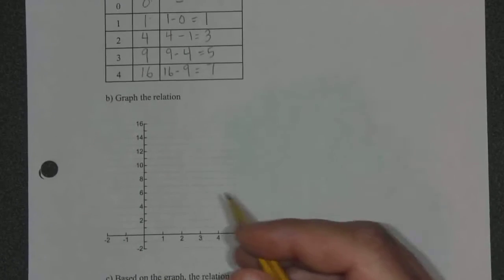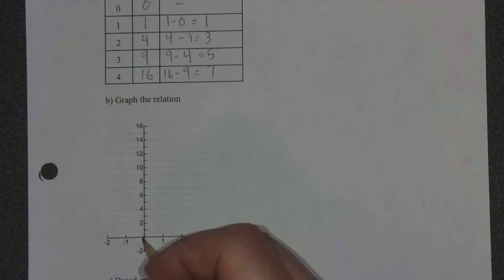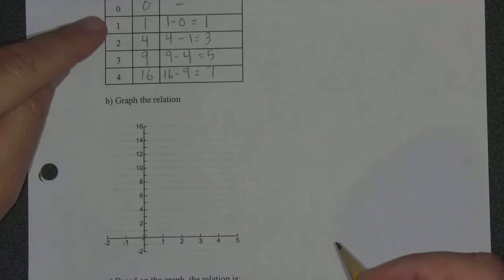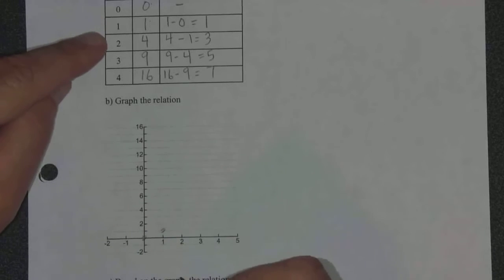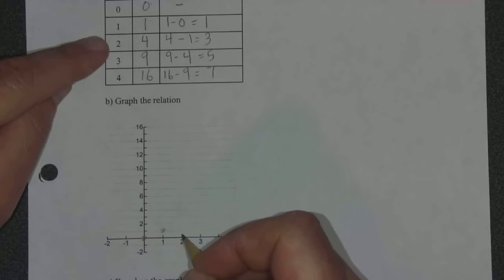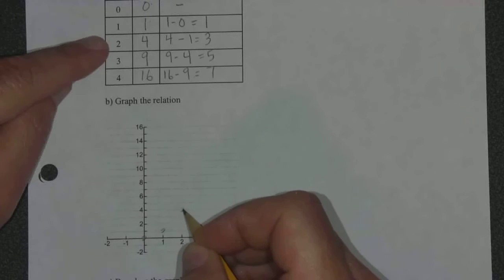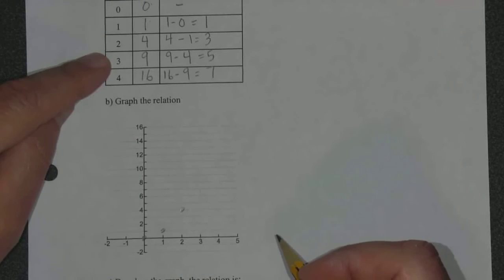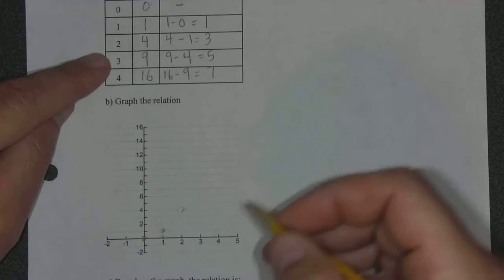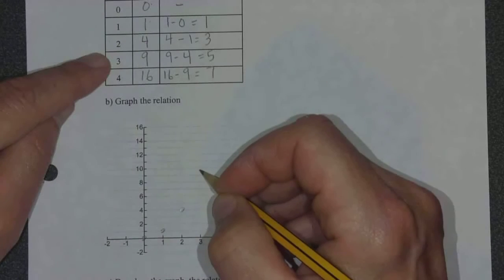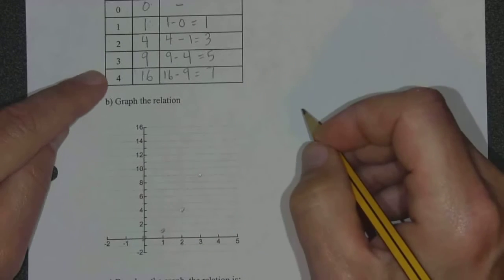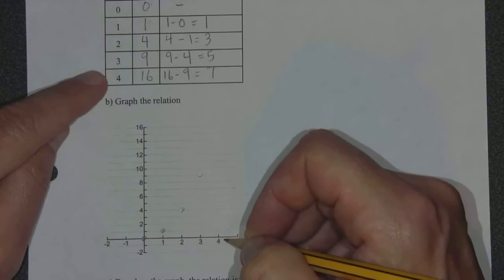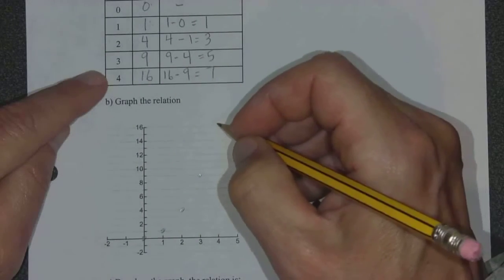So zeros, first coordinate, right 1 and up 1, right 2, up 4, right 3, up 9, right 4, up 16, which is at the very top.